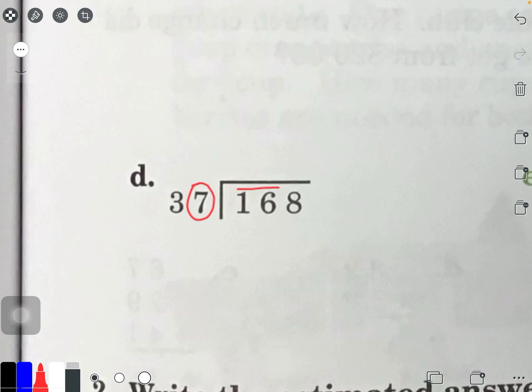So we'll do 16 divided by 3. What's 16 divided by 3? 5. So I'll put a 5 up here. And then the 7 takes off its invisibility ring and goes, ha, just kidding, I'm here to scare you. So on the side, I'm going to do 37 times 5. 7 times 5 is 35. 3 times 5 is 15. 15 plus 3, 18. Oh no, too big. So I've got to start over again.